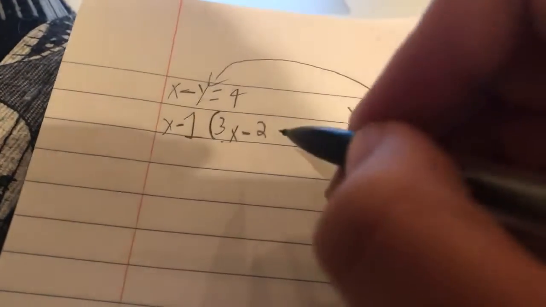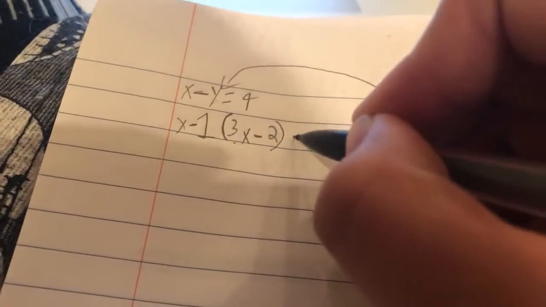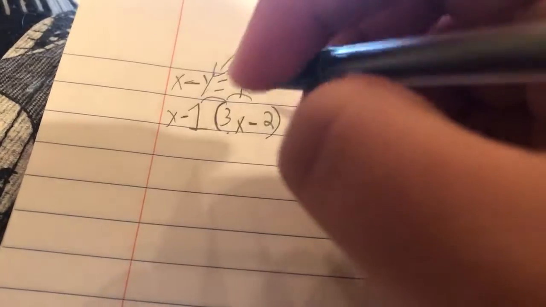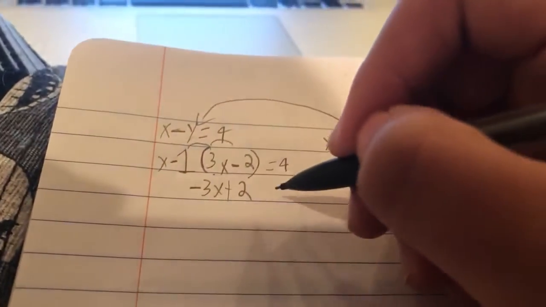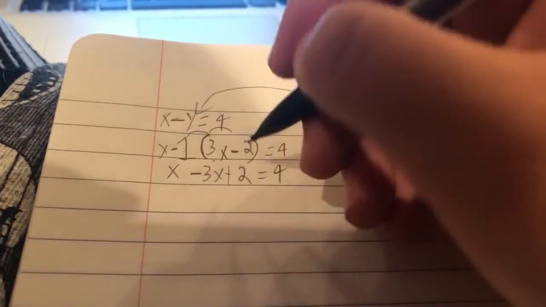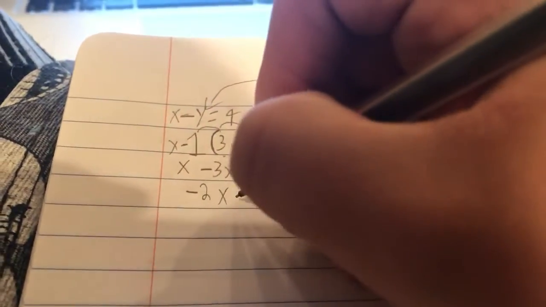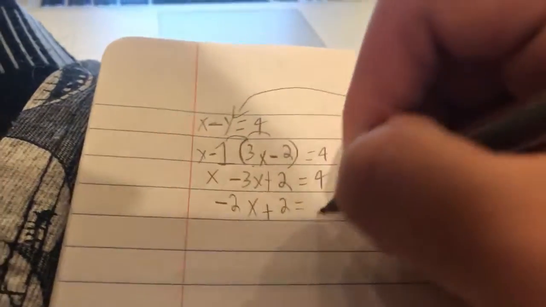So x minus 1 times 3x minus 2 equals 4. Alright, so we're just going to use the distributive property right here. So this becomes a negative 3x, this becomes a positive 2, equals 4. Then we're going to combine like terms here. So this becomes negative 2x plus 2 is equal to 4.